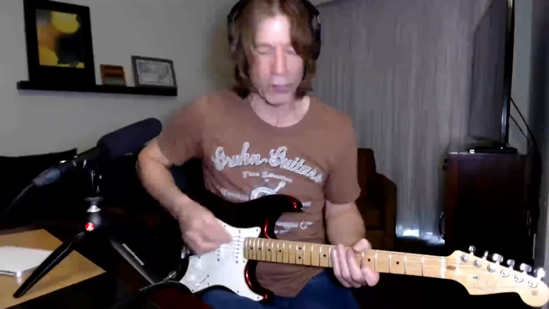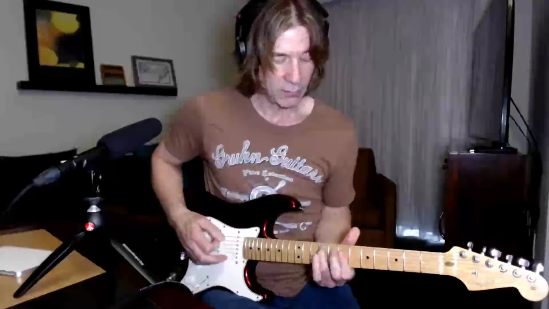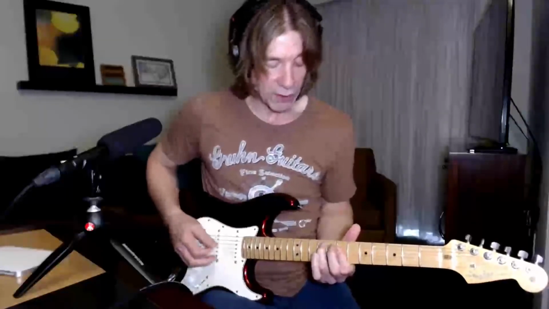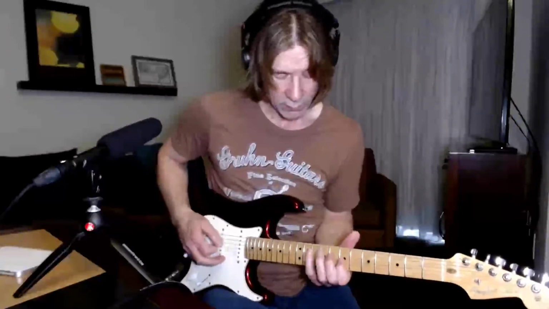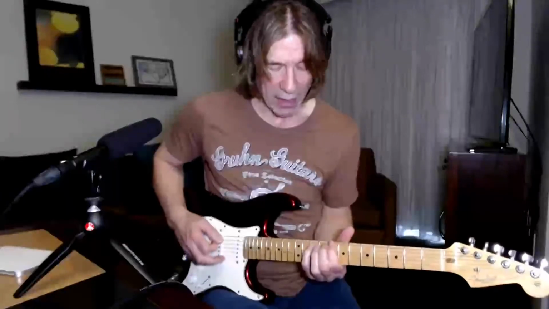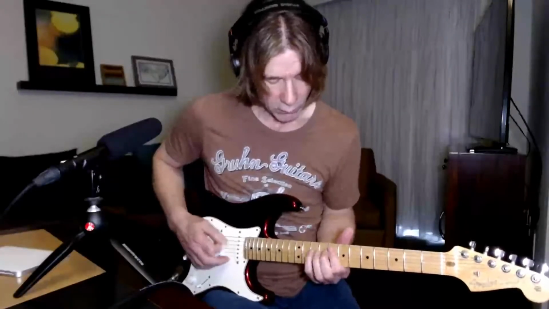Really good practice for switching keys is just play A, and then go to D. Go up in fourths. A to D. Play the triads, D. And then go up again to the G. Back to the C. To F. B flat.